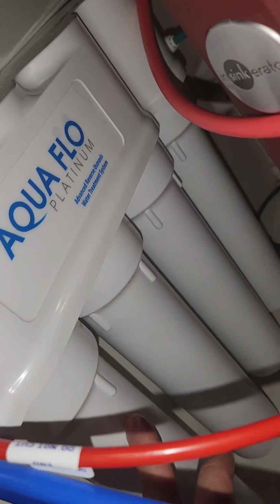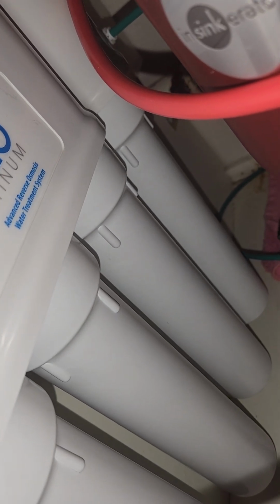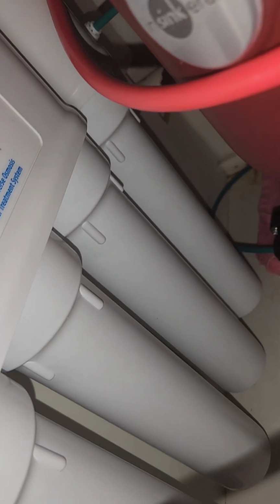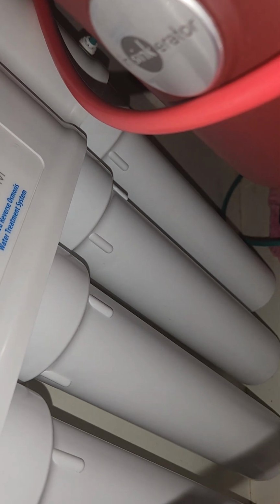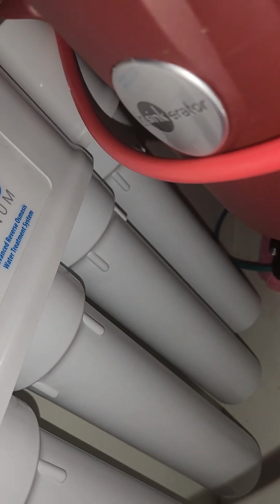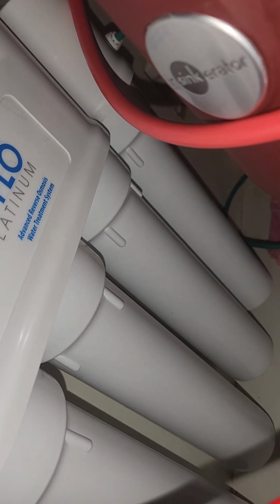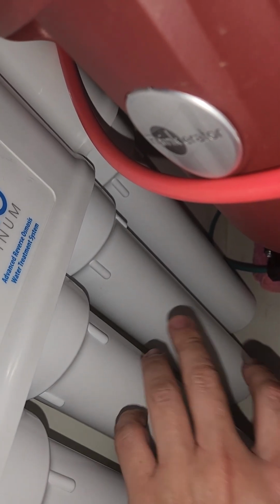This has 4: 1, 2, 3, 4. First is a sediment filter, which mainly filters the chunks of particles, and second is a carbon filter, which mainly removes organic chemicals, also removes chlorine and things like that, and also removes some strong odors from the water.